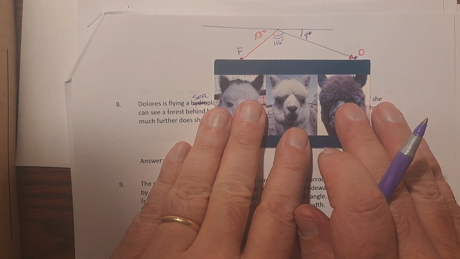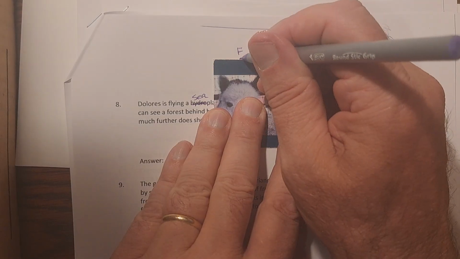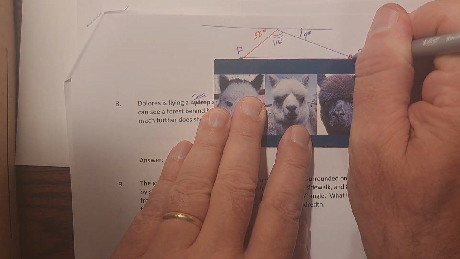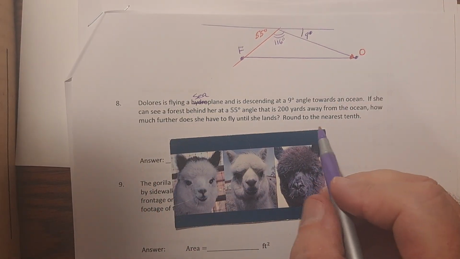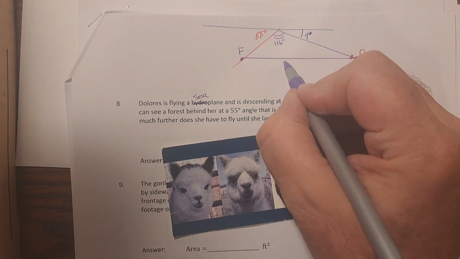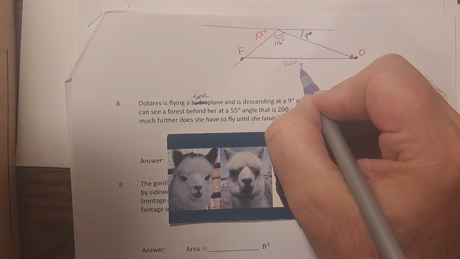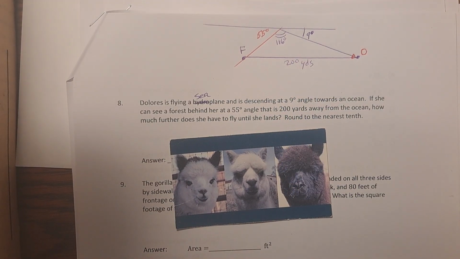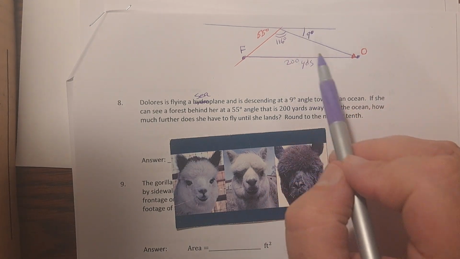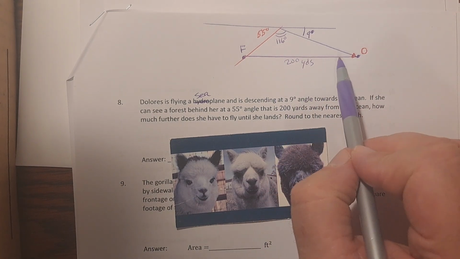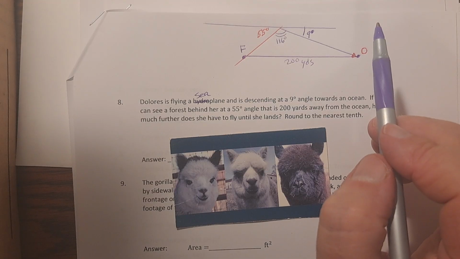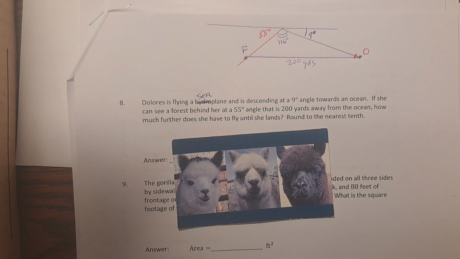There's a distance between the forest and the ocean, and it's 200 yards. Okay, so I've got this angle and that length, but I'm going to need another angle or length, one or the other, but I'm not going to get another length out of that.